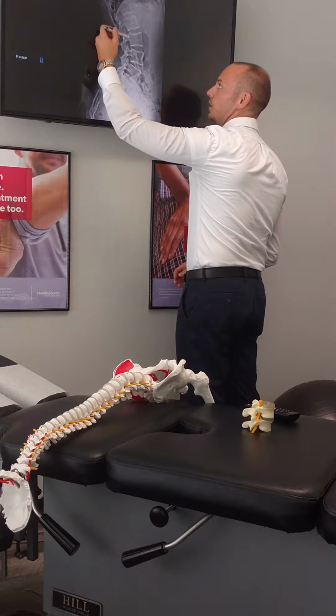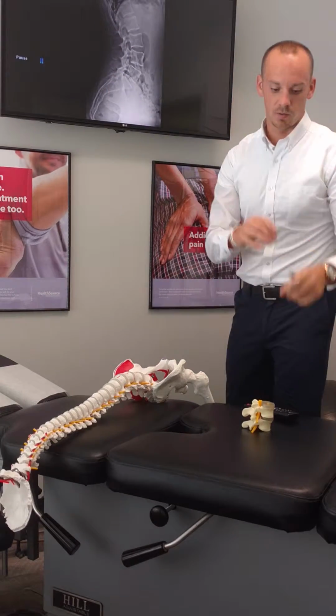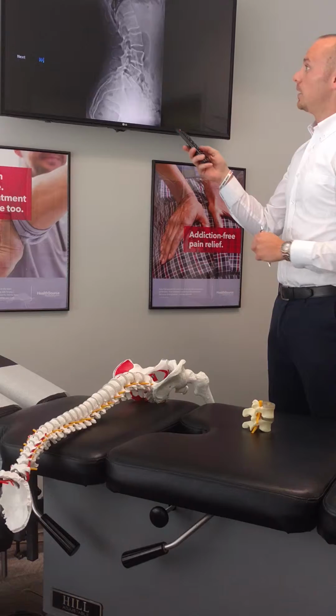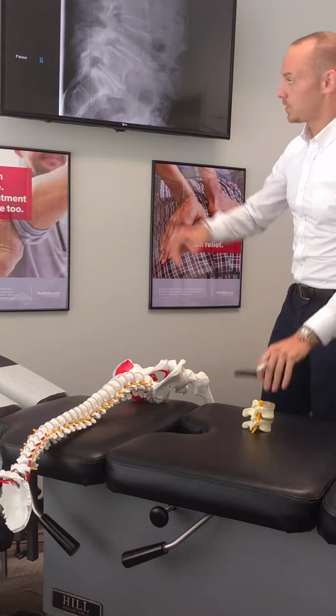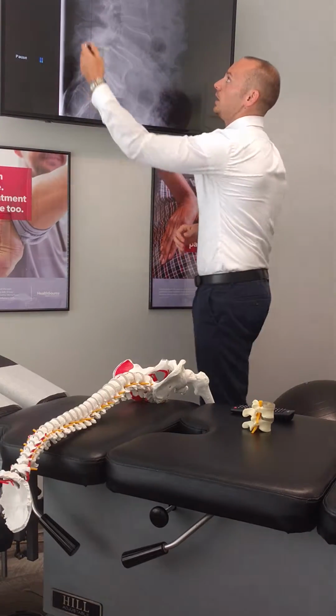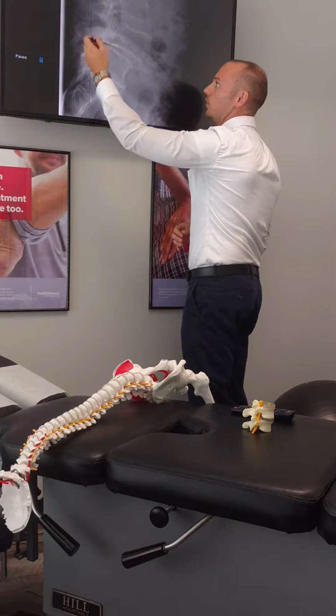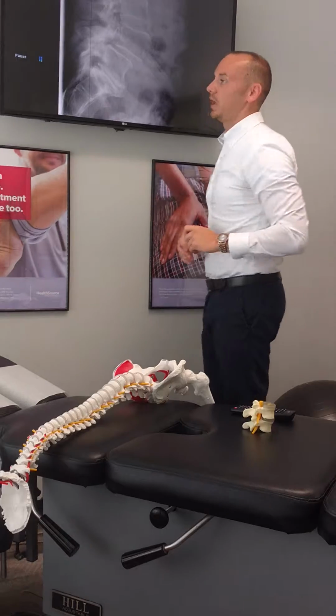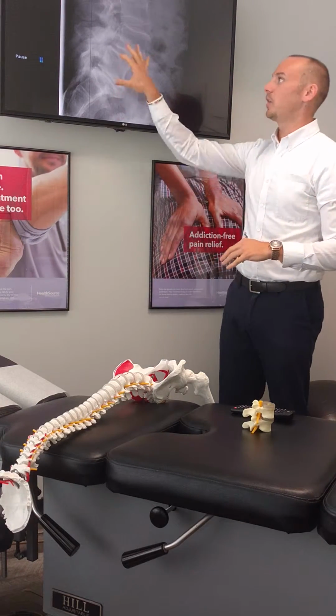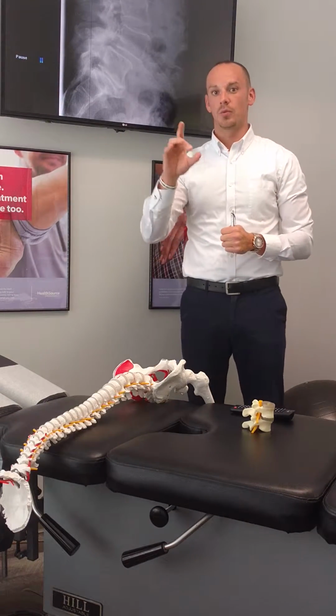So if we trace along here, we see a nice smooth curve. That's what we want to see, okay? This here is a grade 1, okay? So again, this way is forward here. And as we trace along here, we can see there's a step off here. So L4 has slid forward on top of L5, okay? This is by far the most common one that you're going to see is a grade 1.